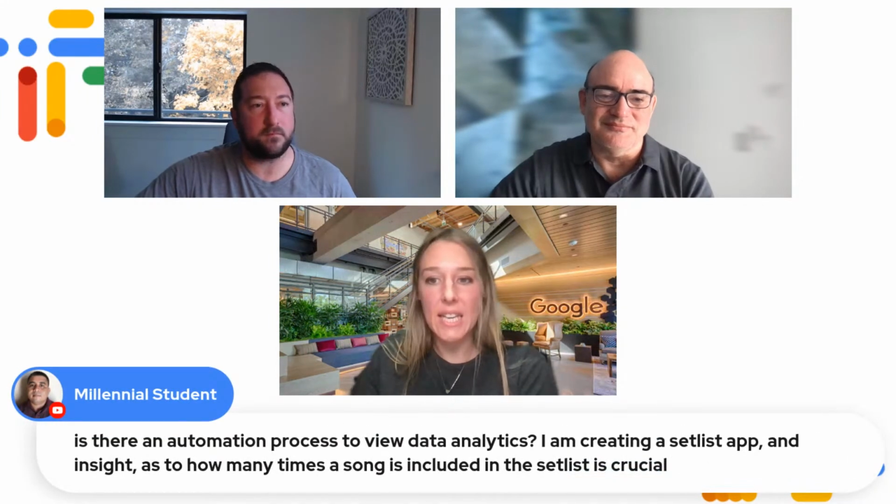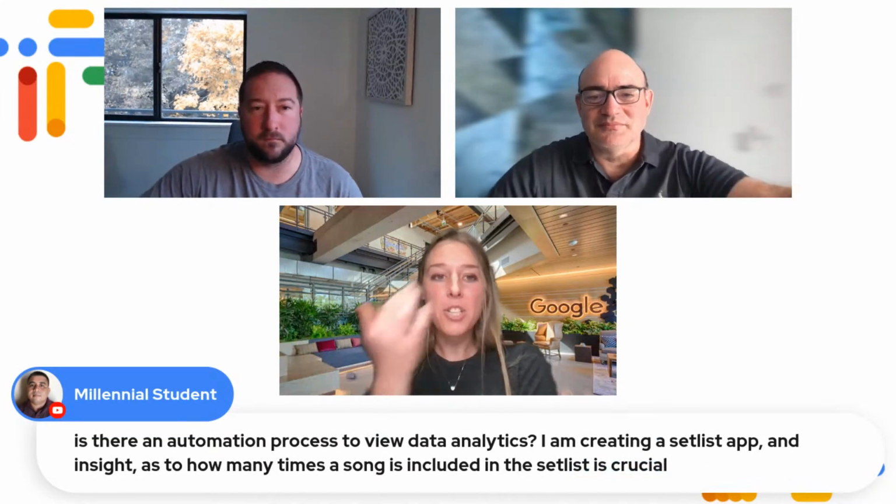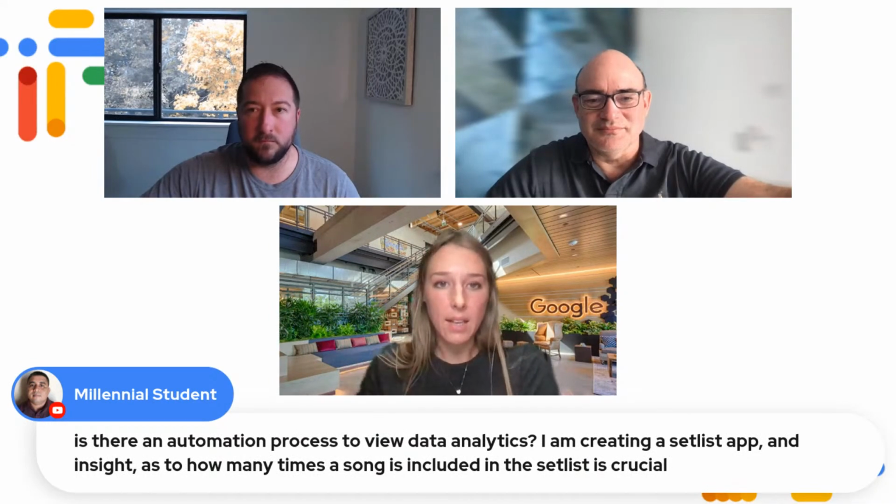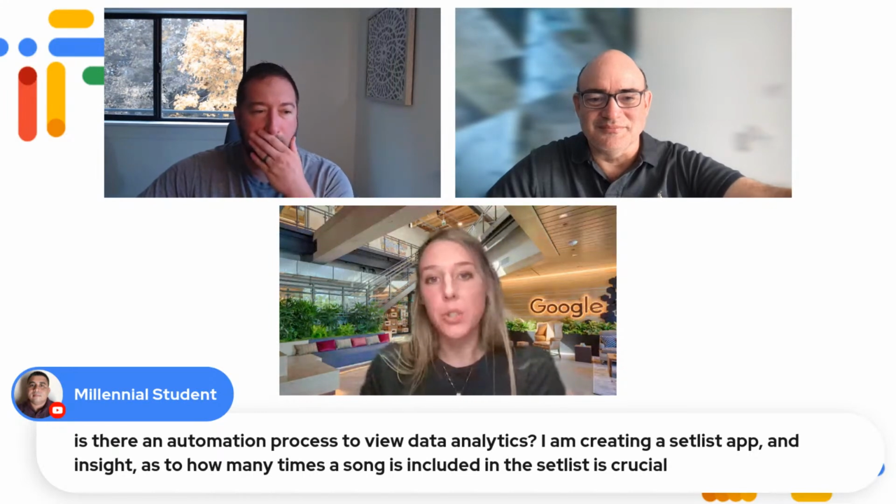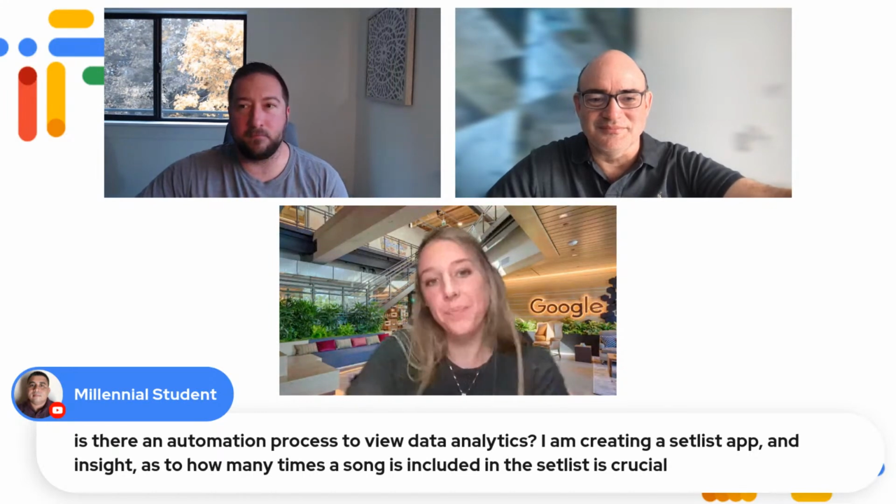Our next question is: is there an automation process to view data analytics? I am creating a set list app, and insights as to how many times a song is included in the set list is crucial.